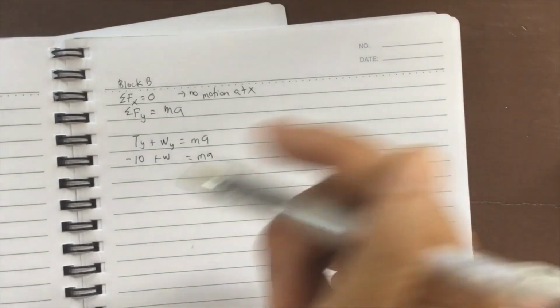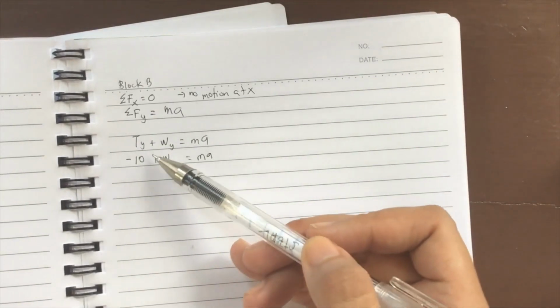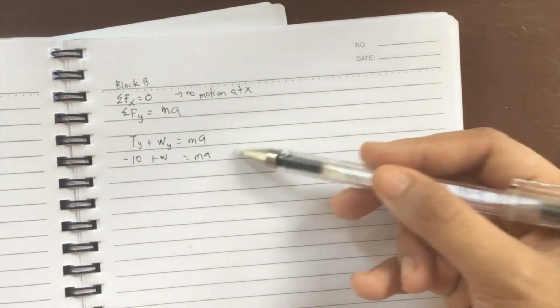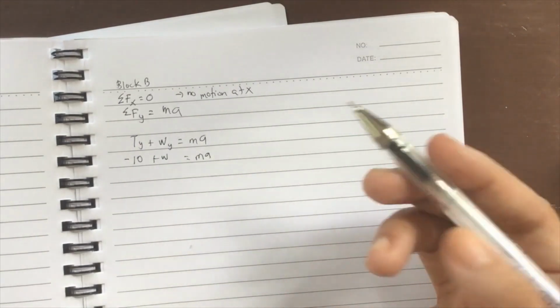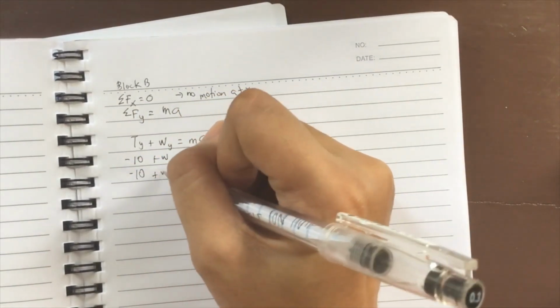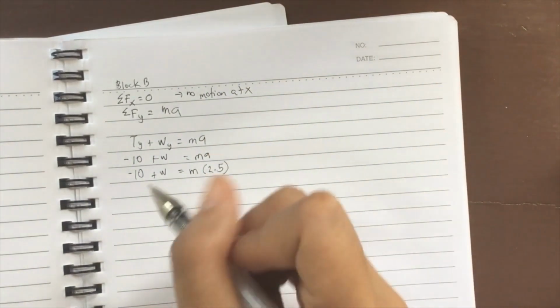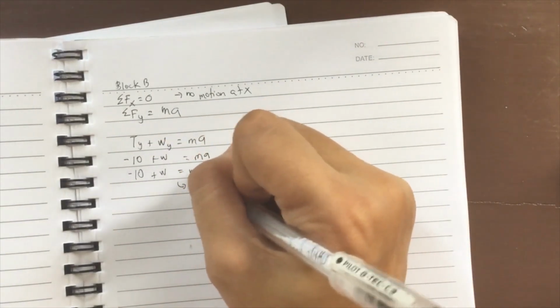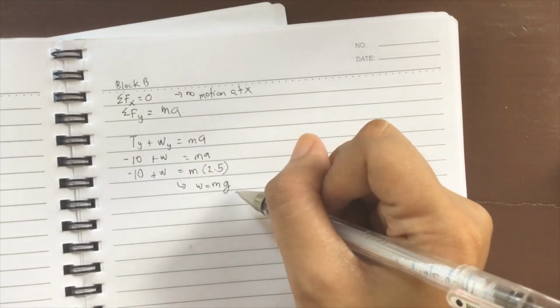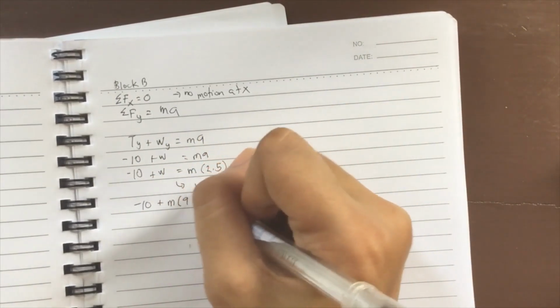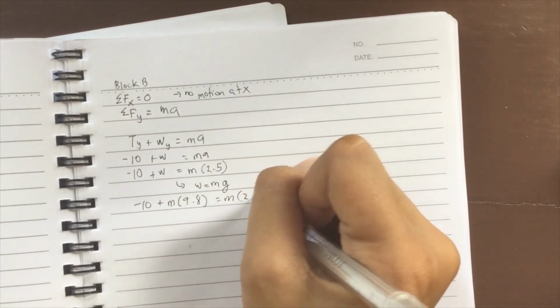So again, I'm sorry, you have here negative 10. The value of Ty is T, and your T is equivalent to 10. So you have here negative 10 plus W equals MA. So your acceleration is 2.5 based from our solution earlier. Now your weight is usually solved as mass times acceleration due to gravity. So we can substitute negative 10 plus m times 9.8 equals m times 2.5.